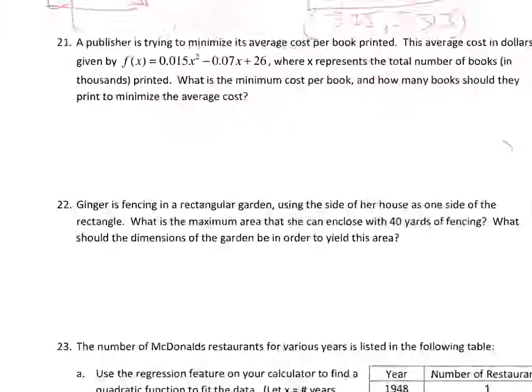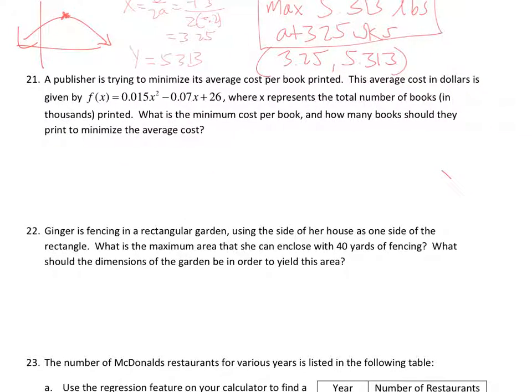All right, two ways. Here we've got a similar idea. A publisher is trying to minimize the average cost per book printed. The average cost is given by this function, where x is the total number of books in thousands printed. What is the minimum cost per book, and how many books should they print? Okay, this is a quadratic function, so it has a minimum.